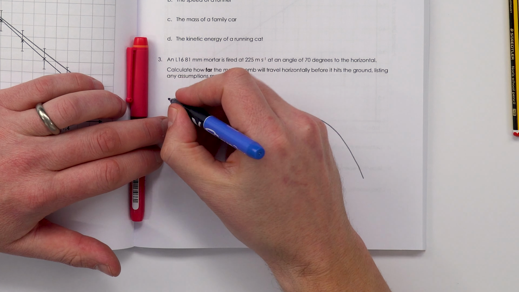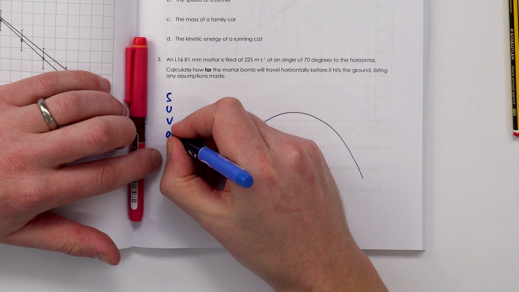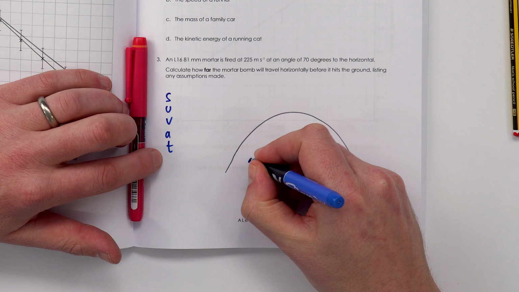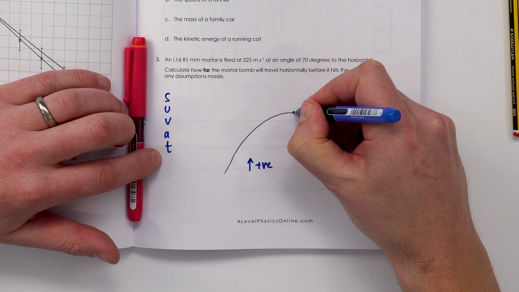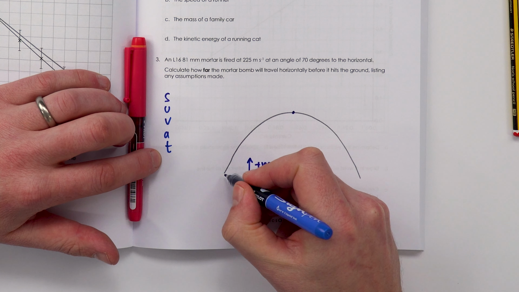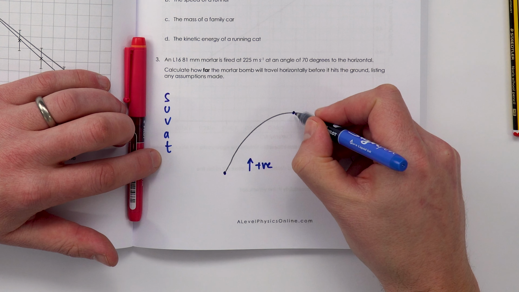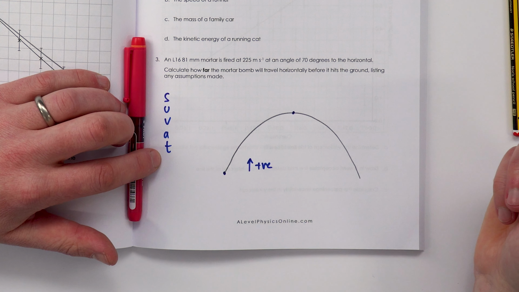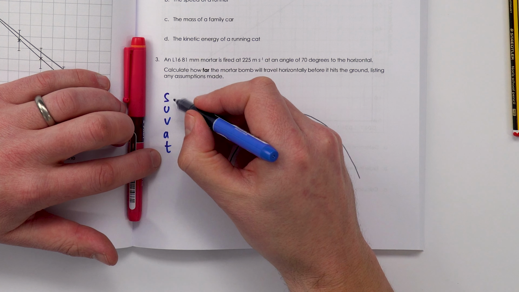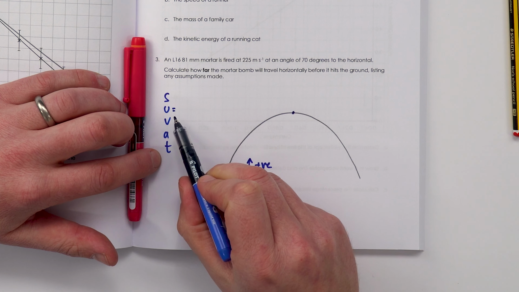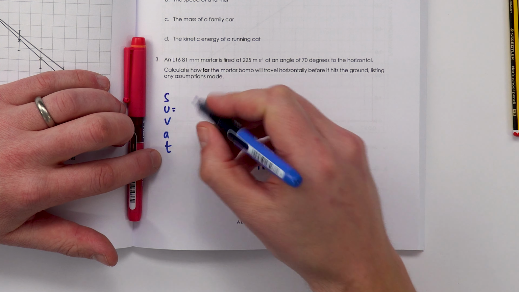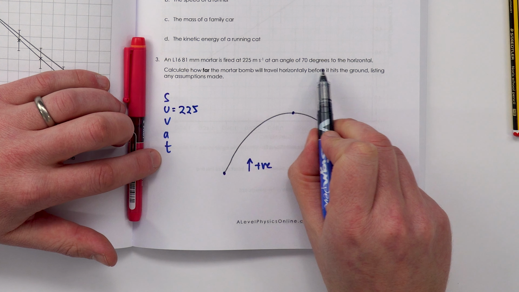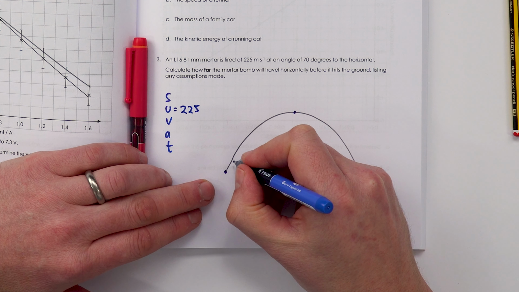So the first thing I'm going to do is write down SUVAT. And I'm going to say at this time, upwards is my positive direction. And I'm just going to consider the first half of the journey from the initial point over here until it gets to the maximum height. Now, we don't know what height it is, but we know that its initial velocity is going to be equal to 225 at an angle of 70 degrees to the horizontal. So I'm just going to mark that in here.